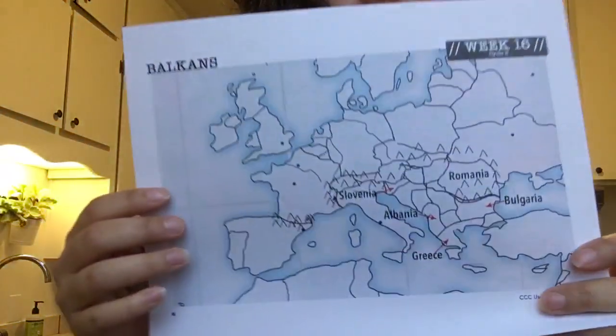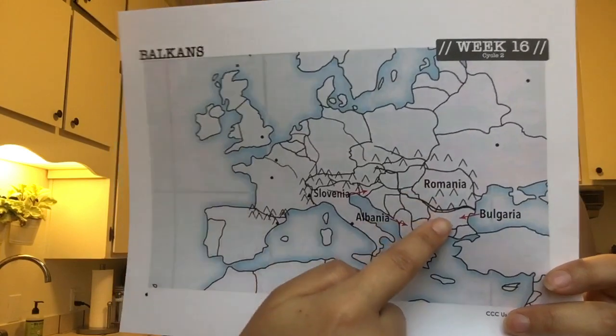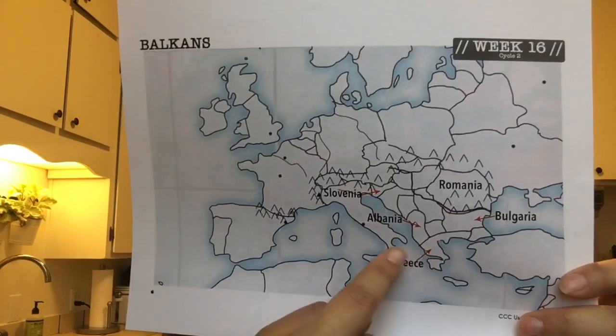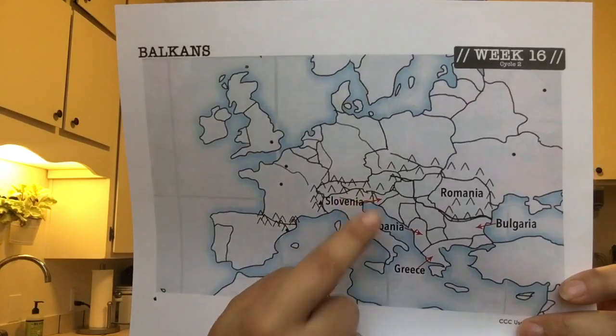For geography, we have the Balkans. We sing this to the tune of Row, Row, Row Your Boat, starting with Romania. Row, Row, Romania, Bulgaria, Greece, Albania, Slovenia. And that is geography.